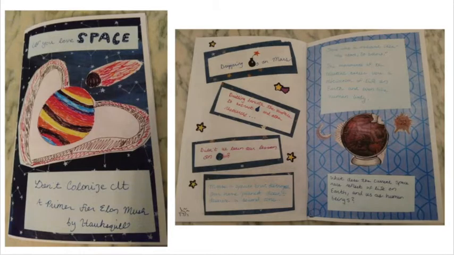I wanted to show you a couple cool examples I found on the internet of zines. This one says, if you love space, don't colonize it. A primer for Elon Musk. So Elon Musk is the inventor of Teslas. And he has this plan to go to space. Anyway, I thought it was really cool how this artist used pages or pictures from the internet or patterned paper in the background and then put her own writing on top. And then she used stickers over here and cut things out so it's a little bit of a collage.